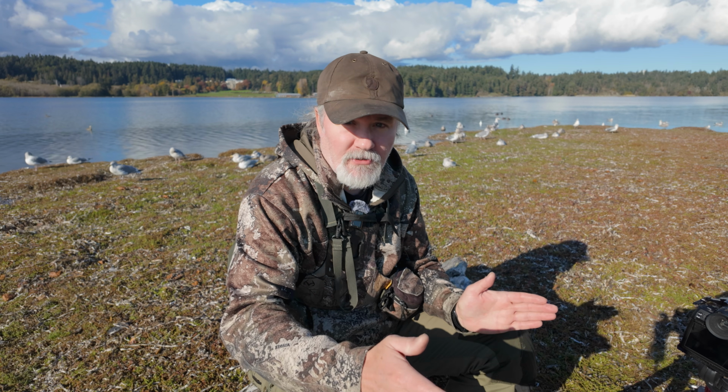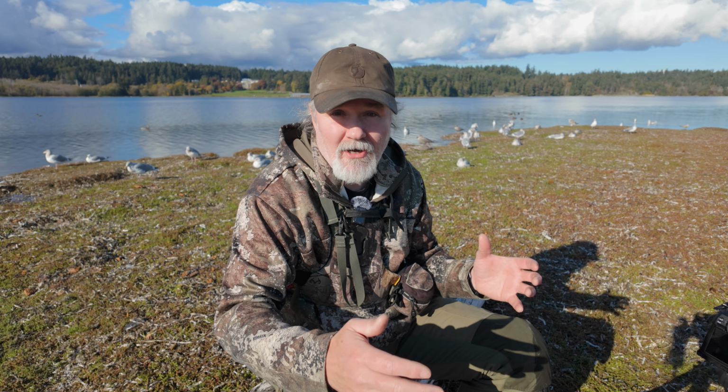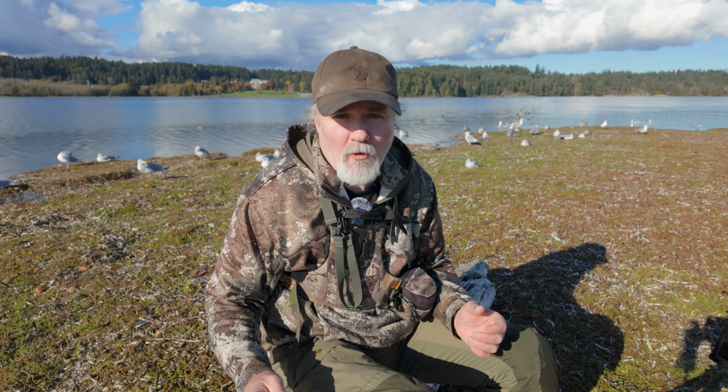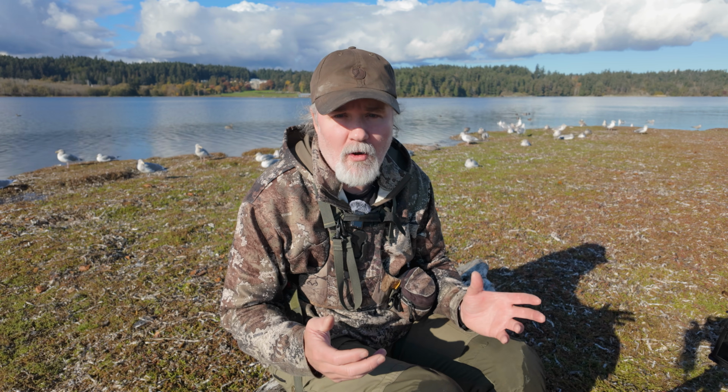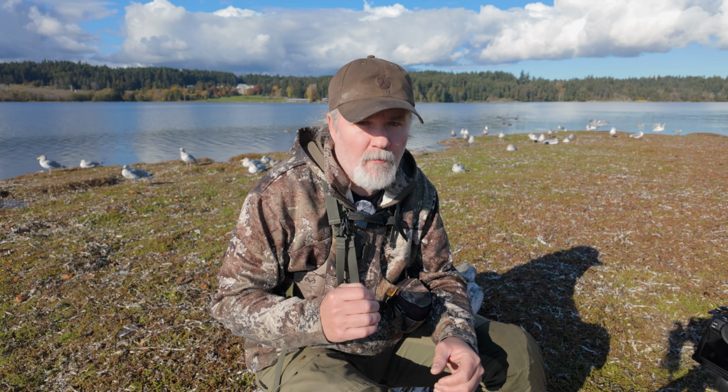In most normal shooting conditions, how close you can get to your subject is really going to depend on your subject. Sometimes some birds allow you to get nice and close. Some birds, they want no part of you and you just cannot get close to them no matter what you do.